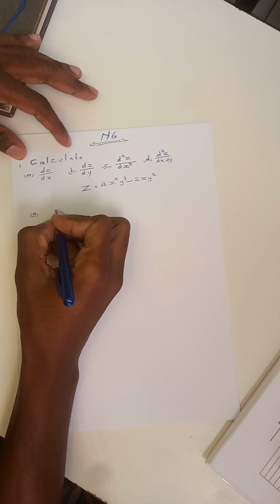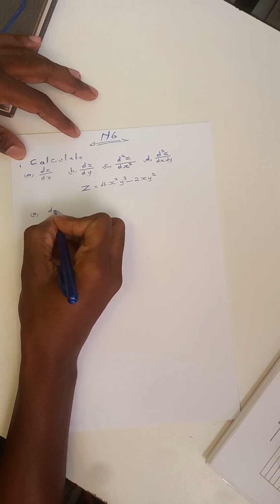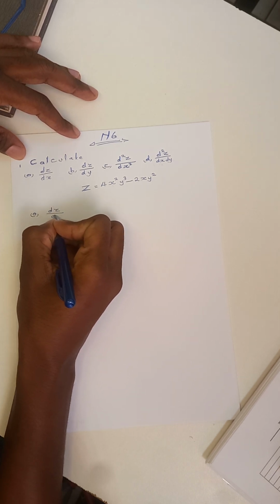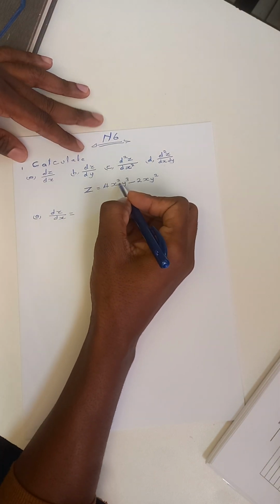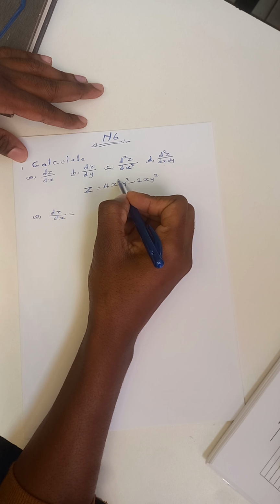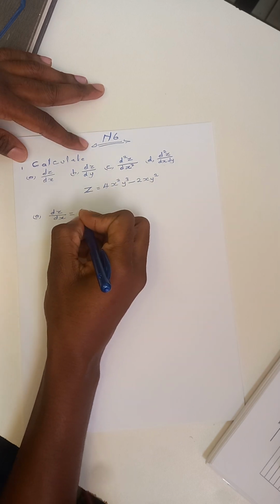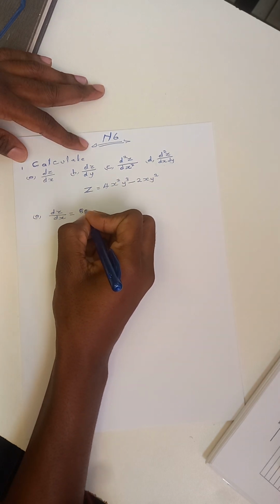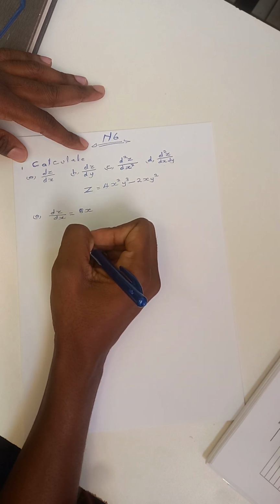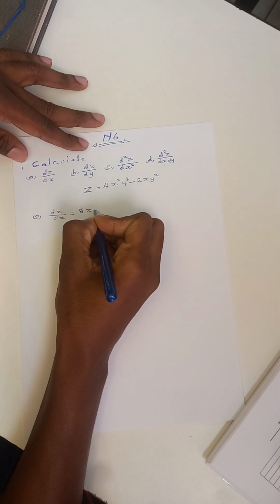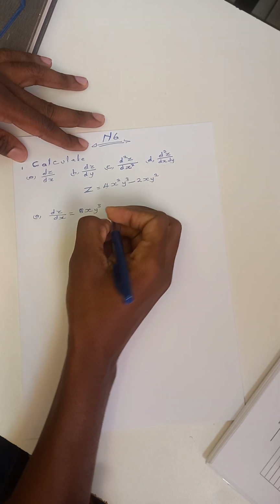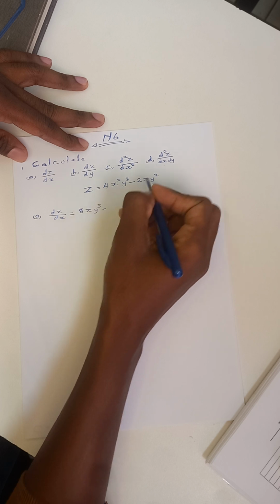So we'll be having dz over dx, which is going to equal, now since it's in terms of x, we're going to say this 2 multiplied by 4, which is equal to 8. And then that 2 again multiplied by 1, subtract 1, it will give you 1. And then y to the power 3 minus, same thing again.